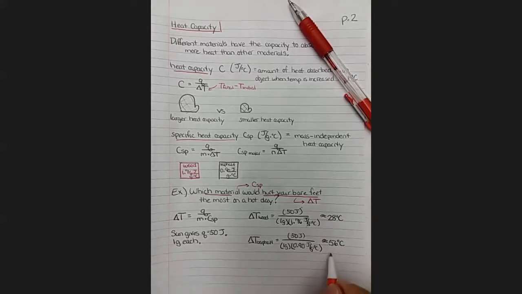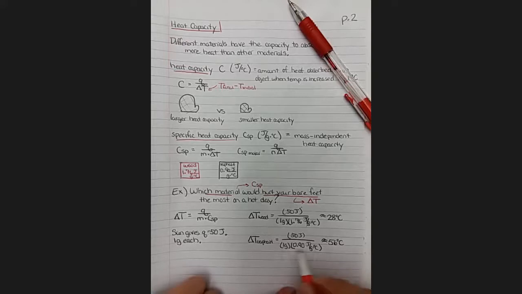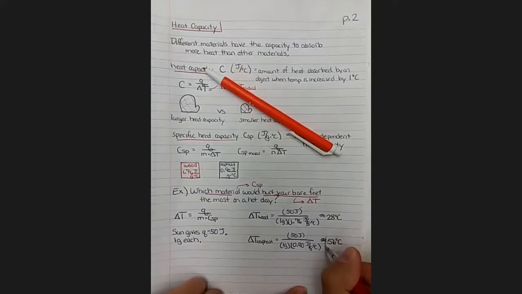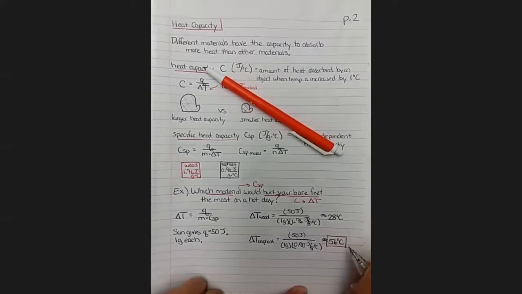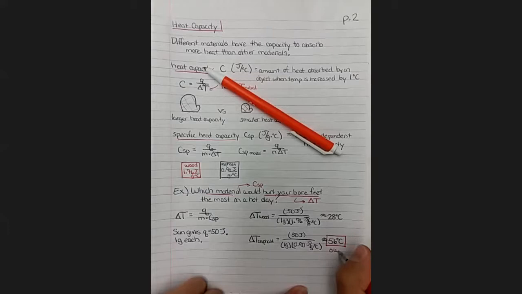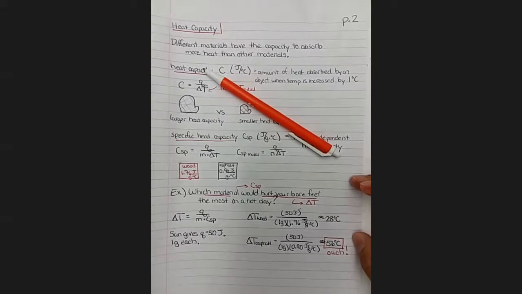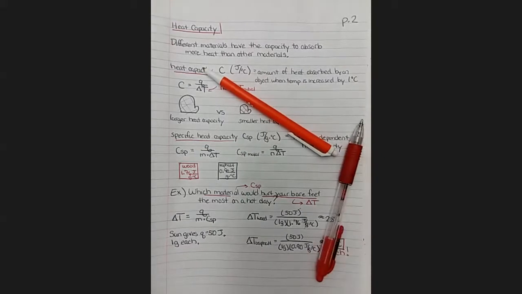And remember, this is not the actual temperature outside. This is the change in temperature. So the temperature is whatever it was at nighttime plus 56 degrees. So the largest temperature change is for the asphalt. And if it increases by 56 degrees during the daytime, I definitely do not want to be walking on that material with my bare feet.